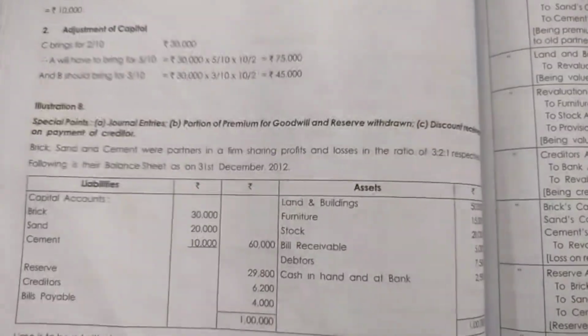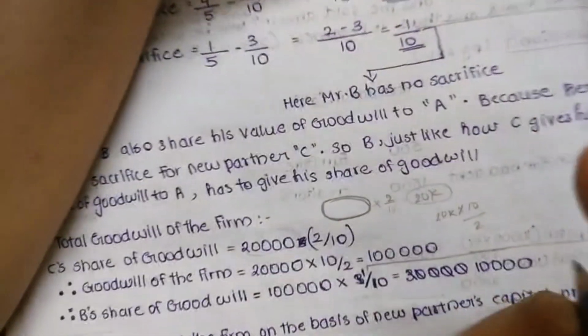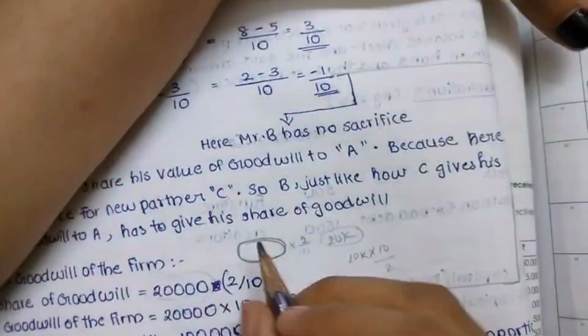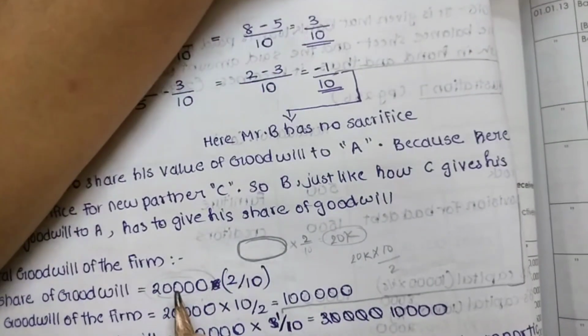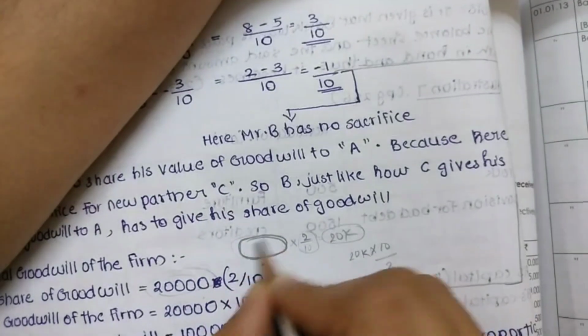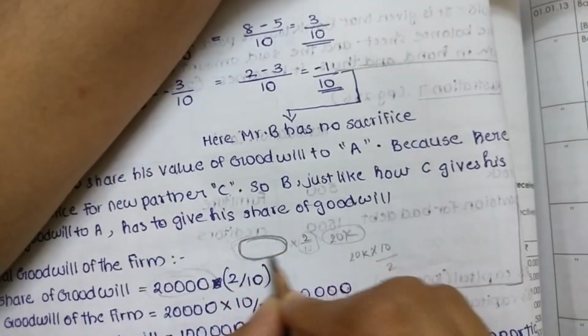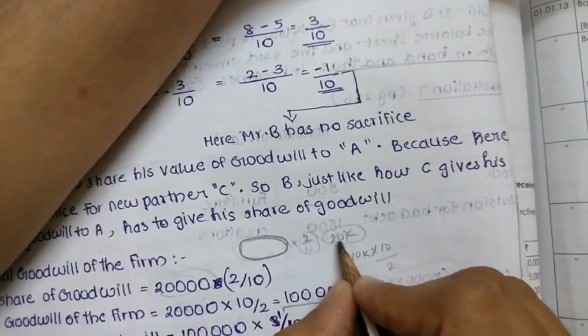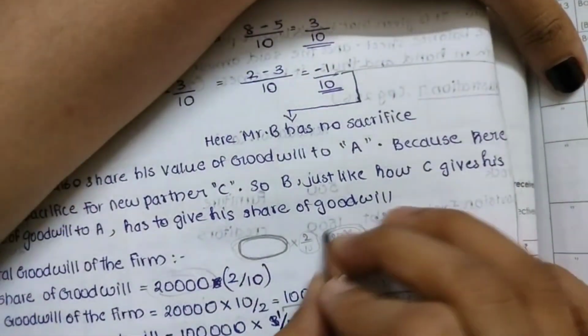So we are going to calculate the firm's goodwill. We have to first find the firm's goodwill. See the calculation here. How did this 20,000 come? They might have multiplied C's portion with the firm's goodwill. Once we apply the new partner's share to the firm's goodwill, we get the portion which the new partner has to bring.